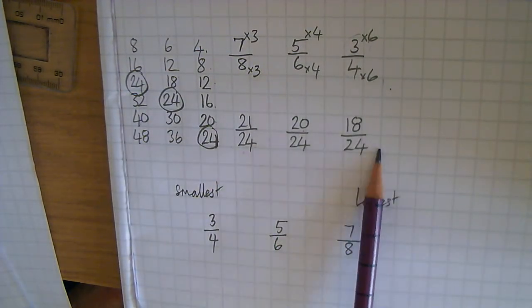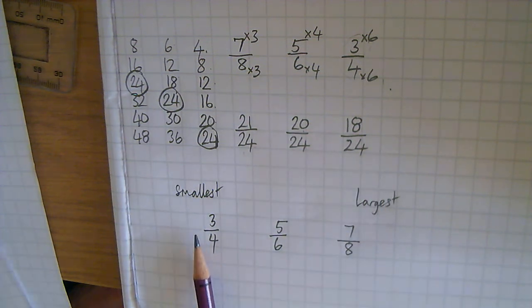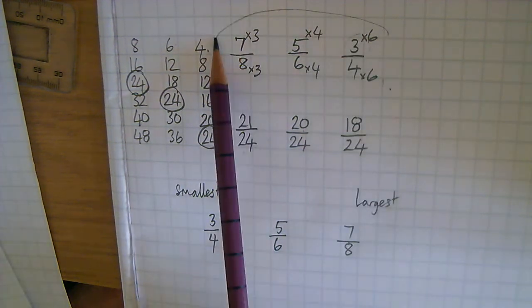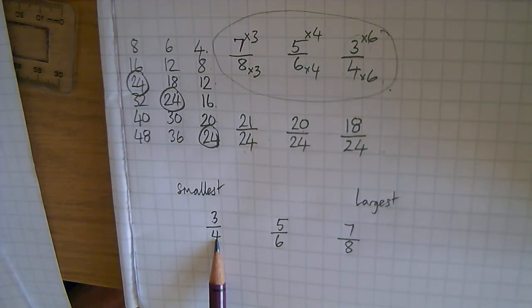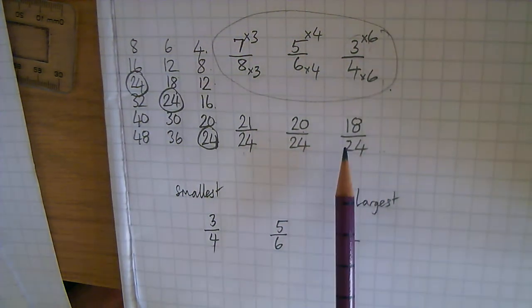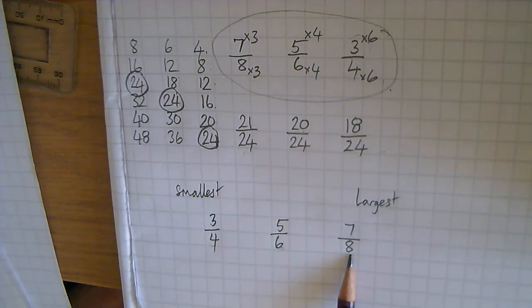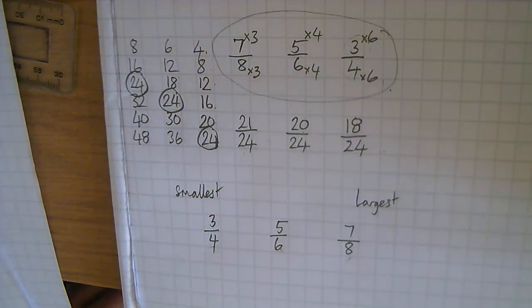Write out the workings, and then remember, when you put them in order, you write out the original fractions, not your workings. So 3/4 is the smallest, and then 5/6, and then the largest is 7/8. And that's how you order and compare fractions.